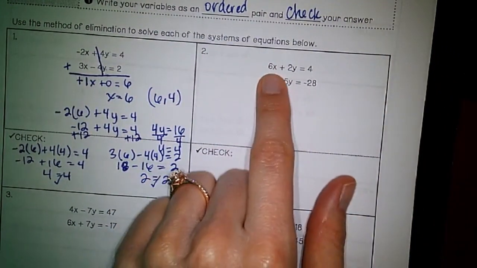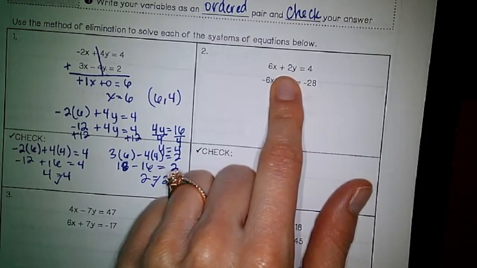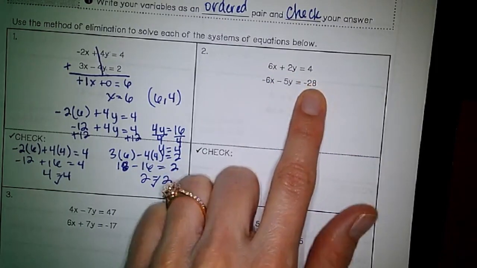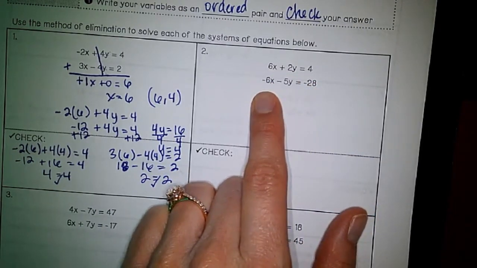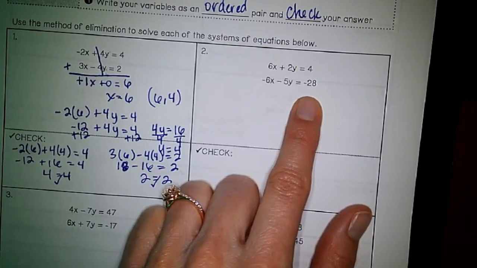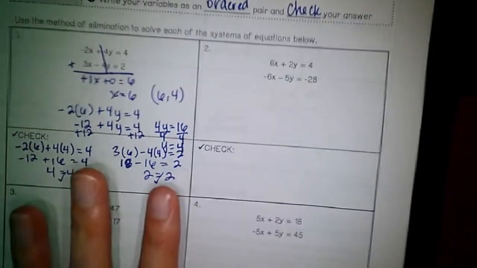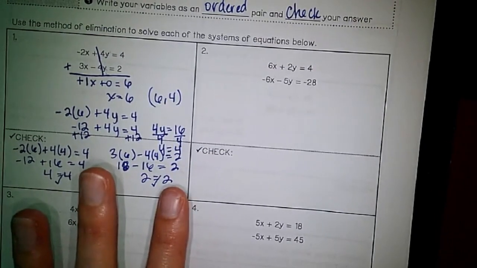We have a positive 6x, a positive 2y, and a 4. And we have a negative 6x, a negative 5y, and a negative 28. We can add the two equations together and solve for one of the variables. So we're literally adding them together.